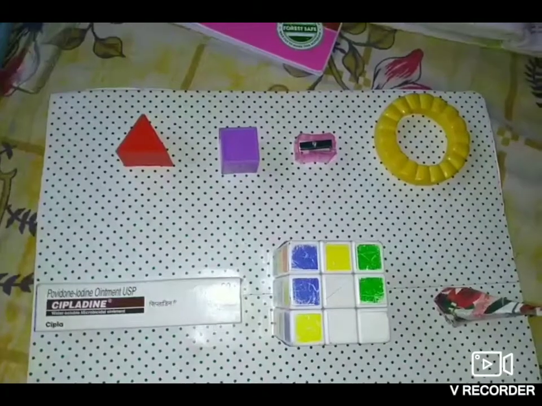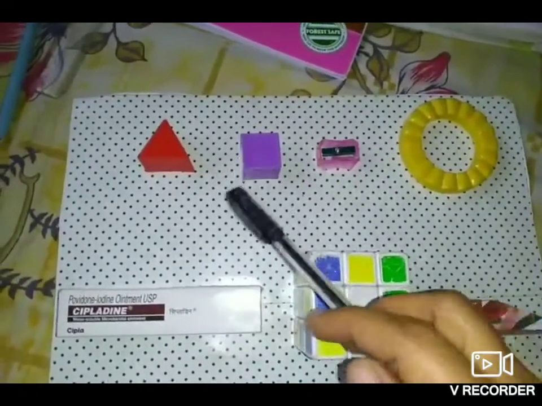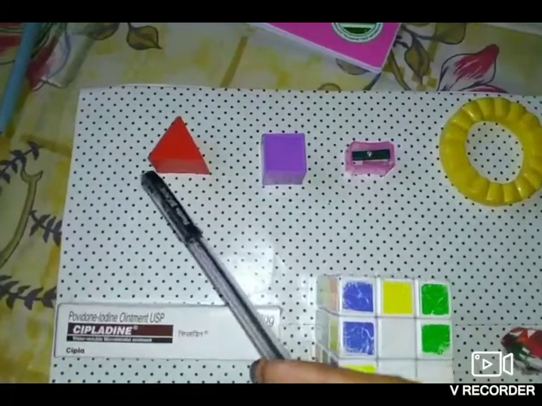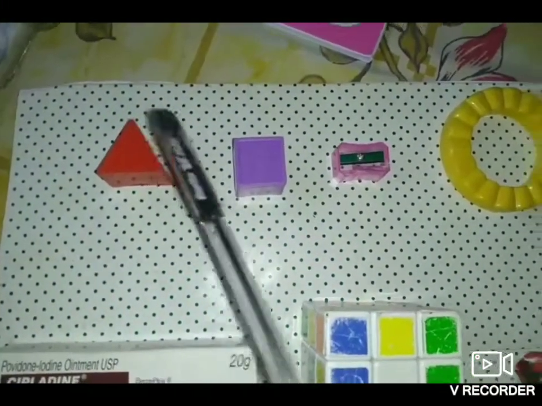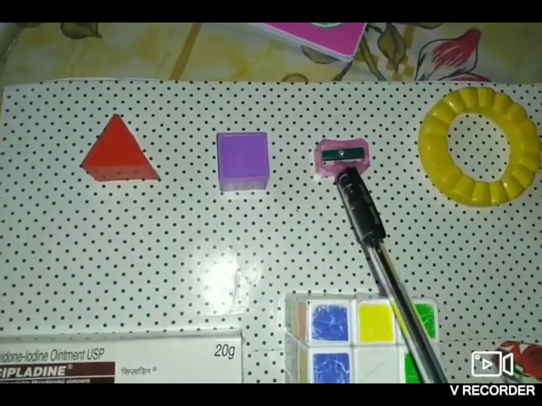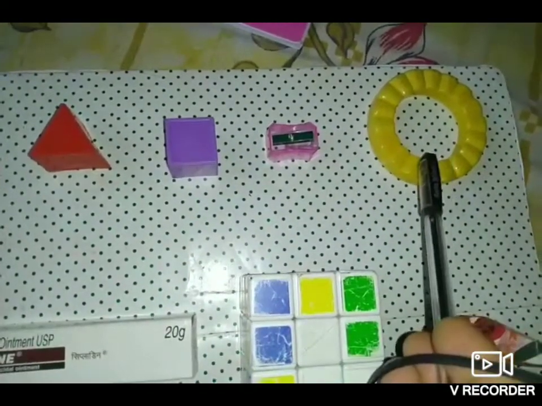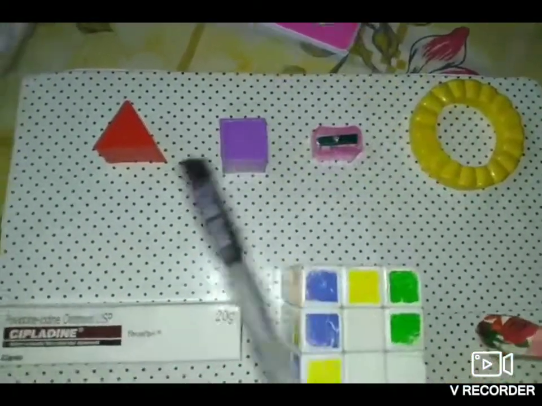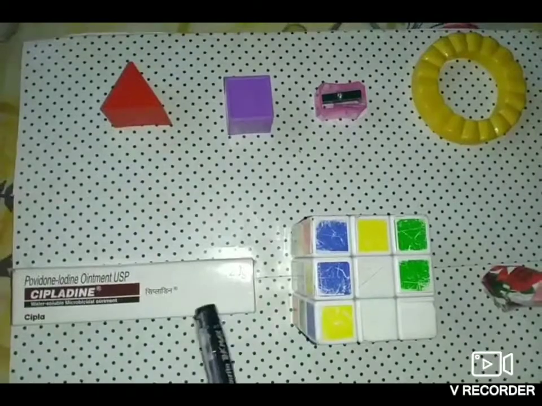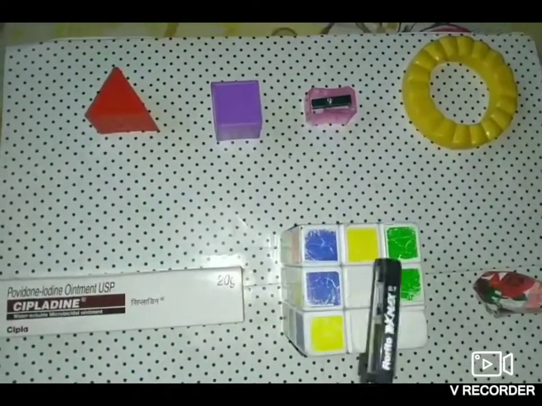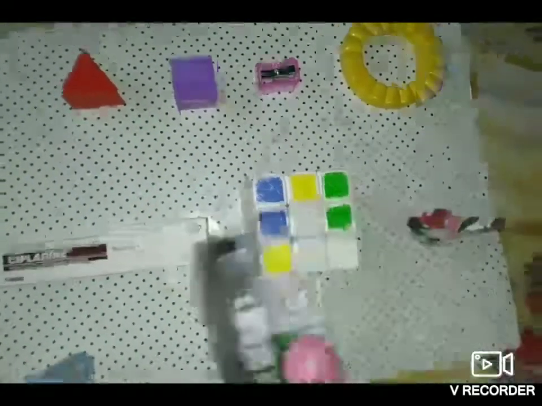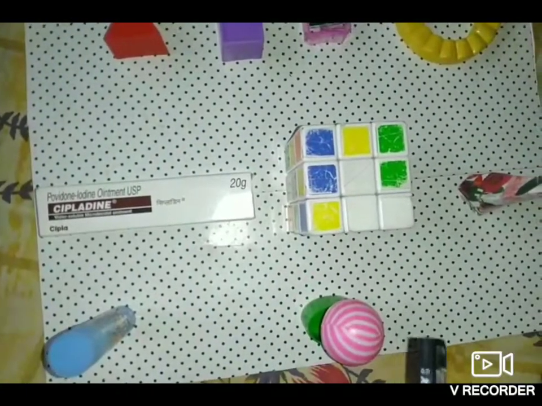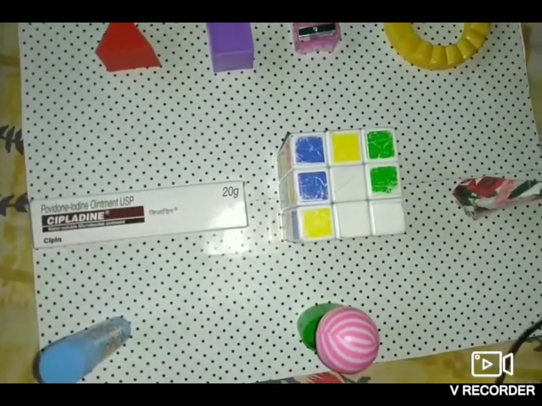Now children, in 2D, we can see here a triangle shape, a square shape, a rectangle shape and a circle. And in 3D we can see a cuboid, a cube, a cone, a cylinder and a sphere.